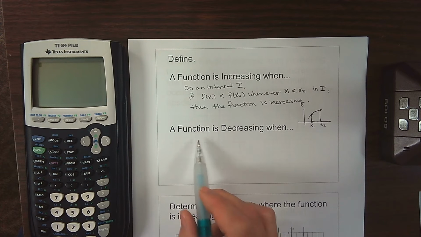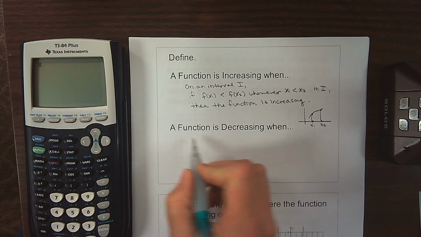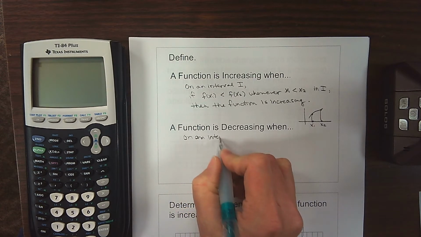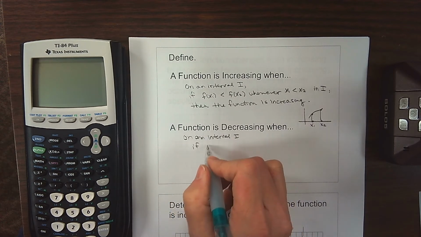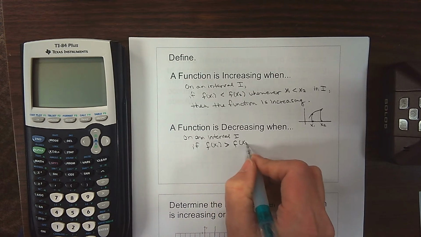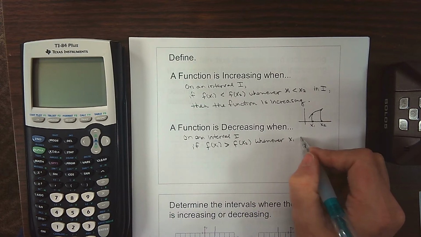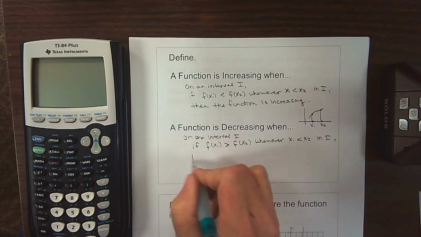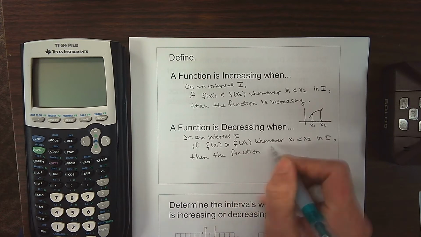And so we would define a decreasing piece of the function in a similar way. We could say, again, on an interval I, if f of x sub 1 is greater than f of x sub 2 whenever x sub 1 is less than x sub 2 in the interval I, then the function is decreasing.